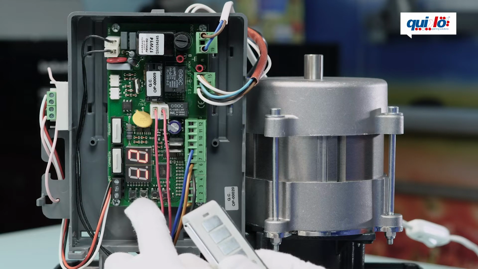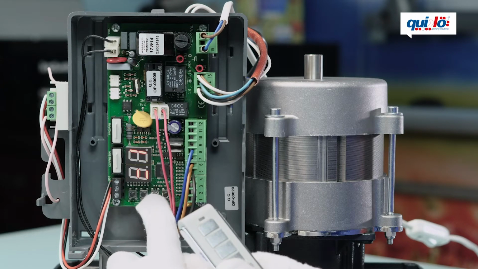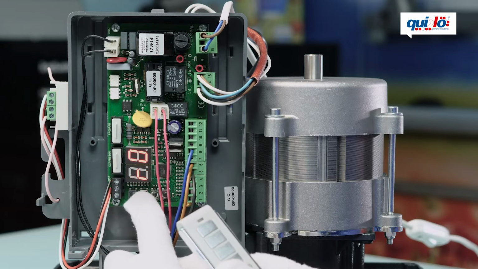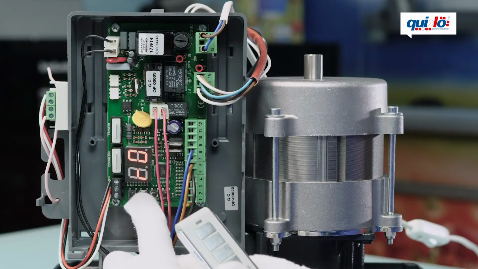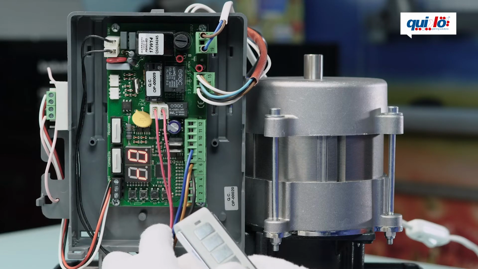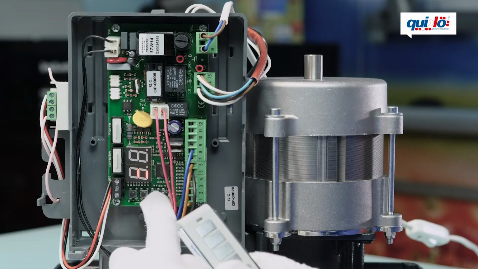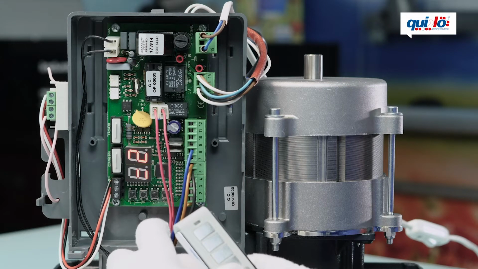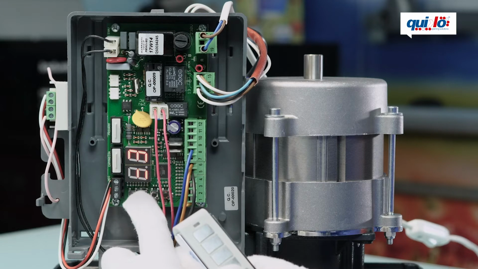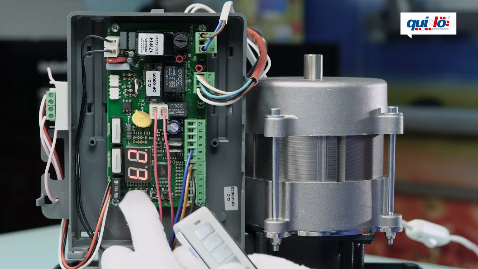Let's have a look again. Let's say we want to cancel remote control number 3. We go to parameter R0. We wait for number 3 to appear, and then we keep C button on the control board pressed until the display gets off. We now have just 2 remotes programmed.